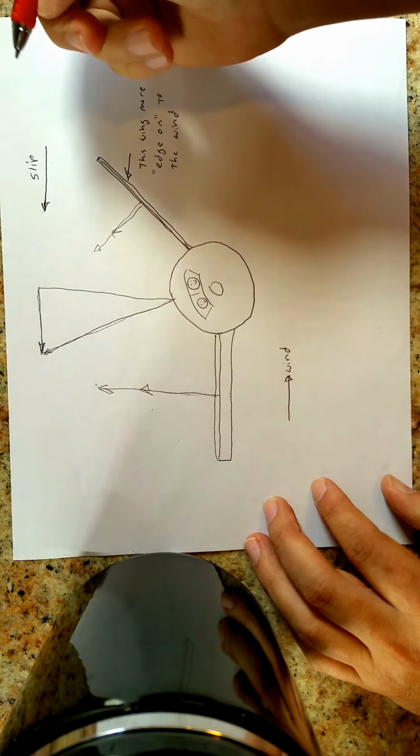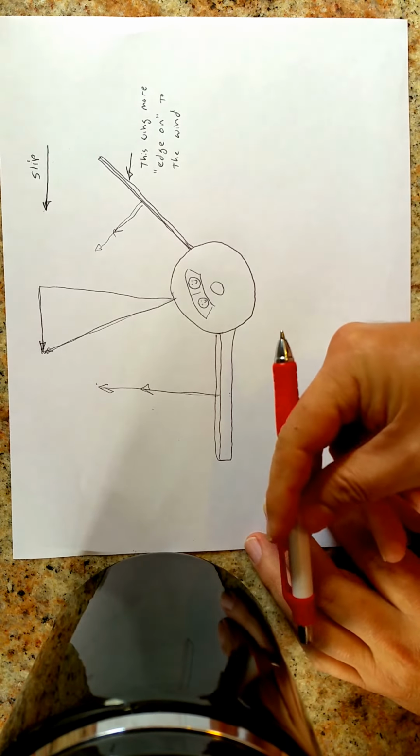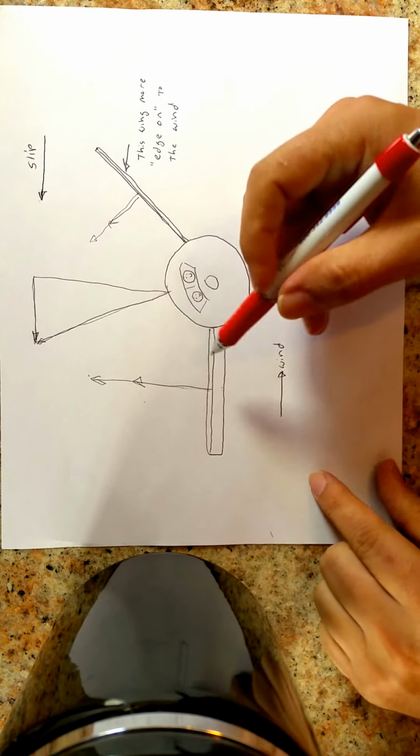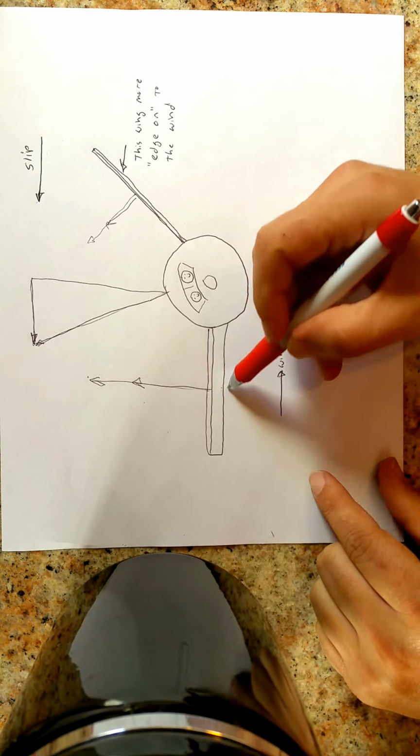So if the aircraft is slipping in this direction, that means you'll have a component of wind which is in the opposite direction, this way. And what that'll create is a greater angle of attack on this wing than on this wing.